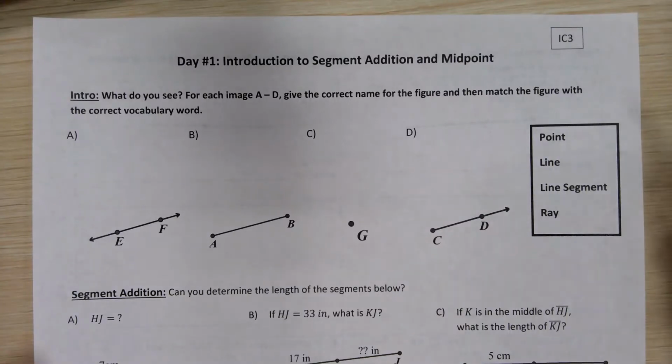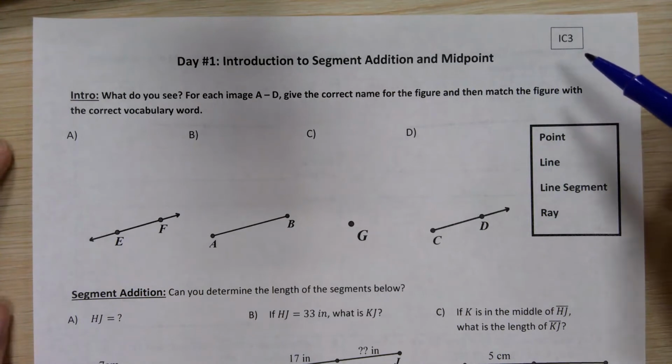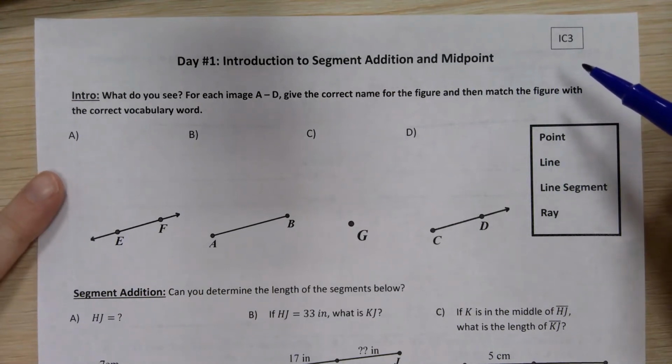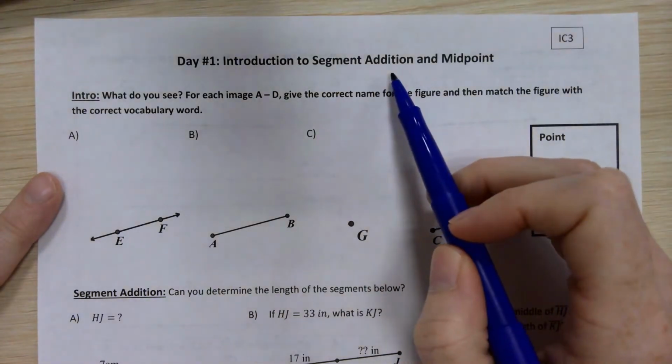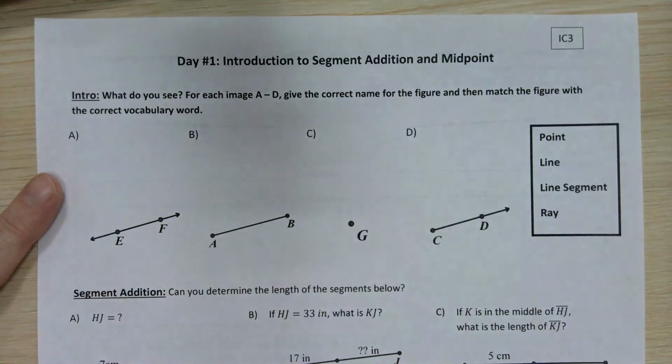This video will cover Class 3, which is day 1 of Standard 1. We're going to be introducing two topics today called segment addition and also the idea of a midpoint. Before we do that though, we're going to spend a quick few minutes reviewing what you should know from our vocabulary and notation unit.